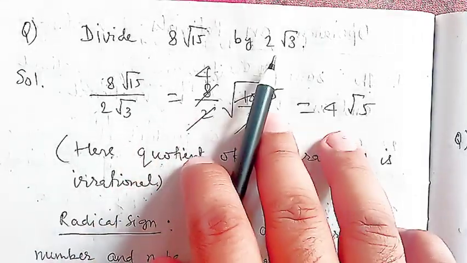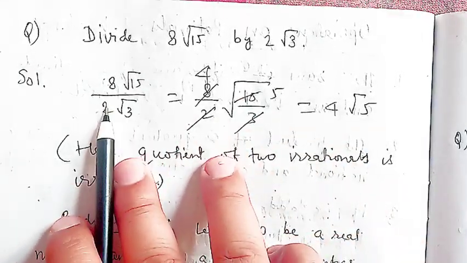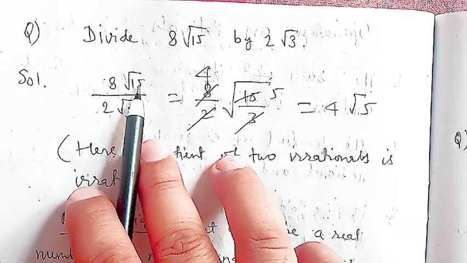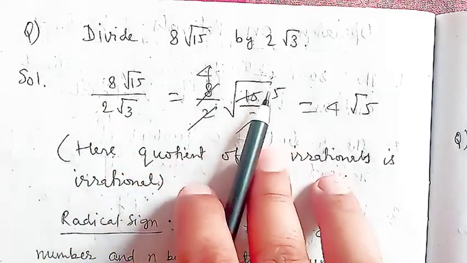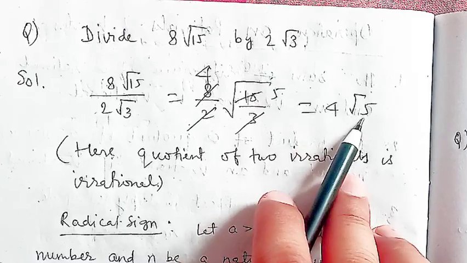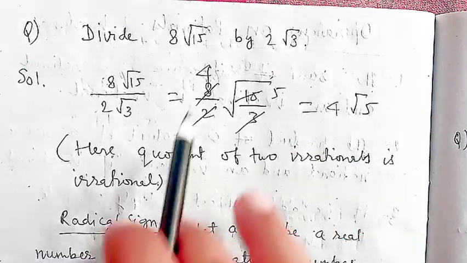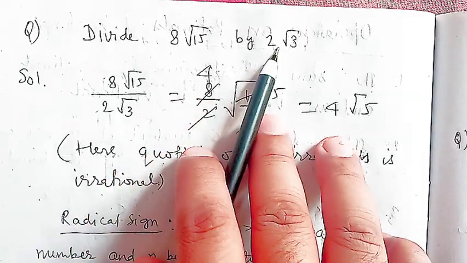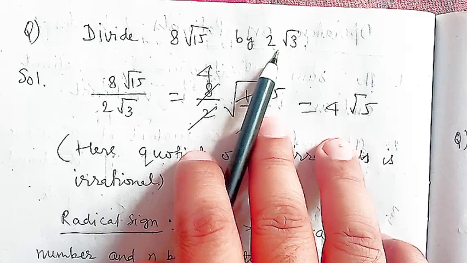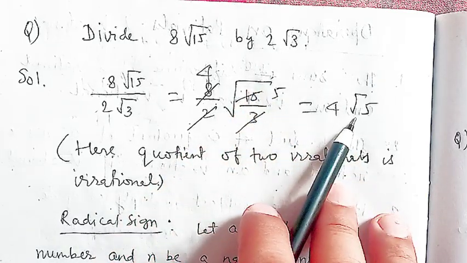Divide 8 root 15 by 2 root 3. 8 divided by 2, we get 4, and root 15 by root 3 can be written as the square root of 15 by 3, we get 5, so we get 4 root 5. Here these two numbers are irrational, but we get the quotient as irrational.